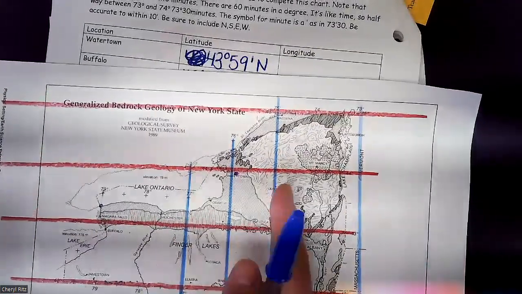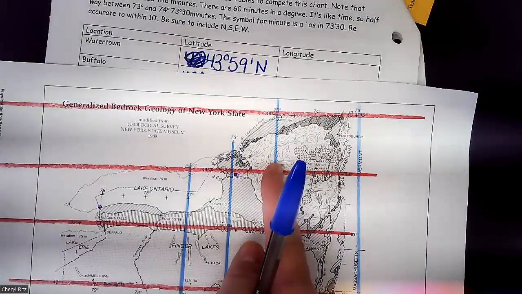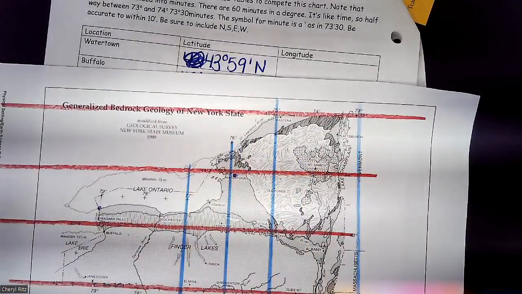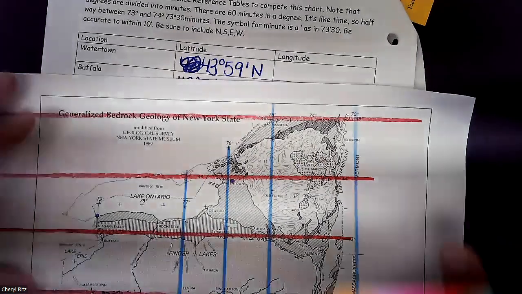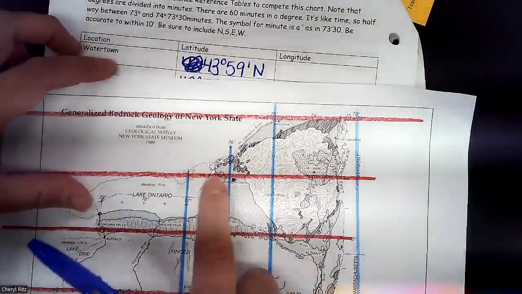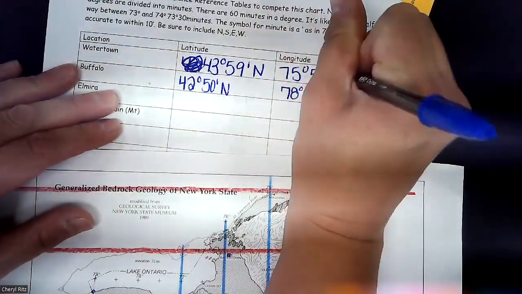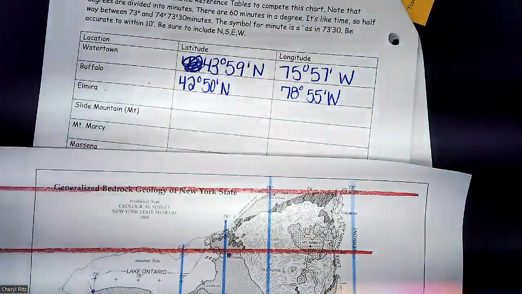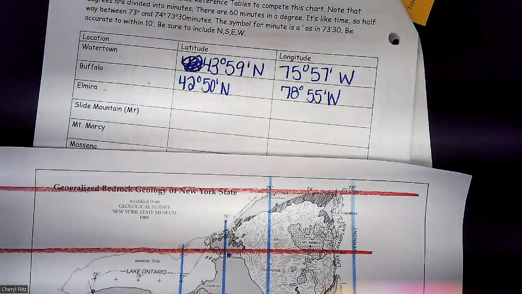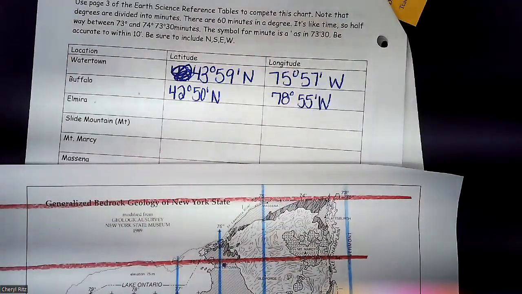Same deal with the longitude. If here's 75, there's 76. How many minutes do you want to give it? Yeah, that works for me. Whole degree, because it's between 75 and 76, it's 75 degrees, 57 minutes west again. Do you guys feel comfortable with this stuff? All right, so then I guess we could go through the same way.